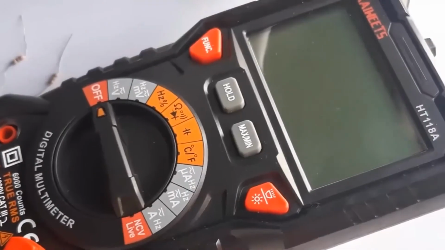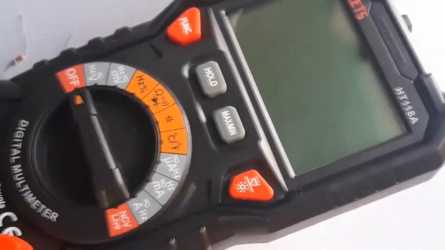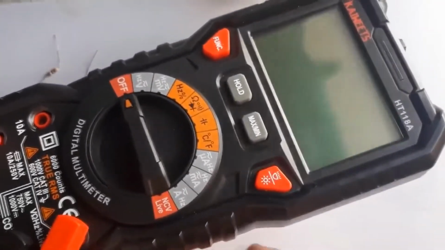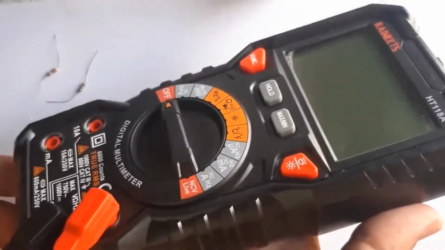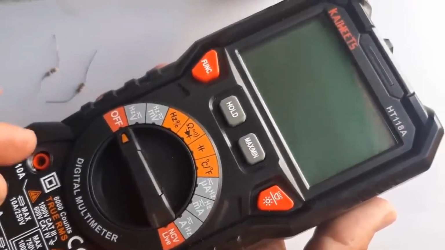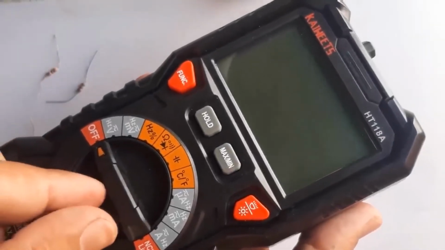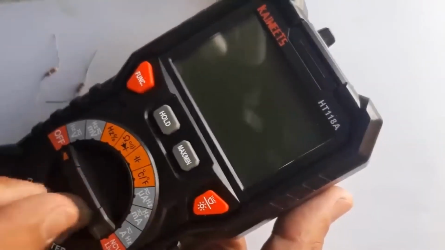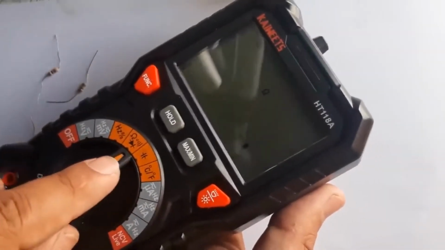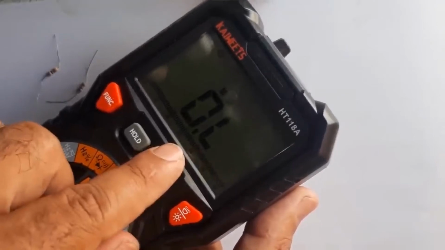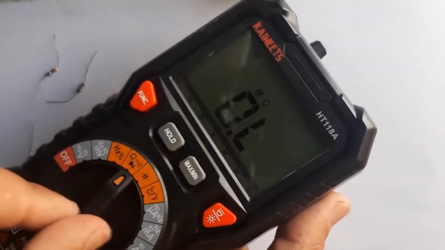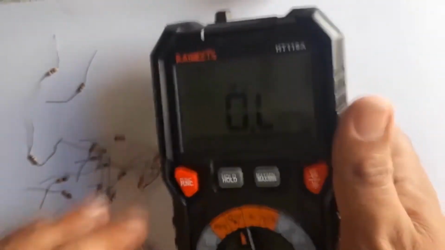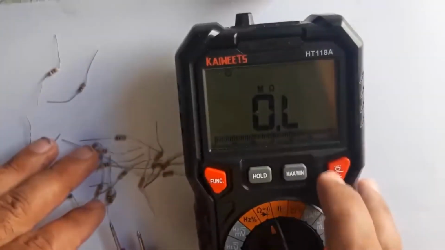Now we are going to show the value of the resistor with the help of this meter. This meter is very good and powerful, and this meter always tells the correct value, 100% correct, and it's very easy to find the value. Just put the selector switch here and the meter is ready. No need to change the selector switch. The meter automatically tells us the value.